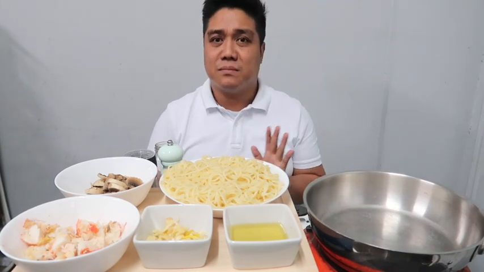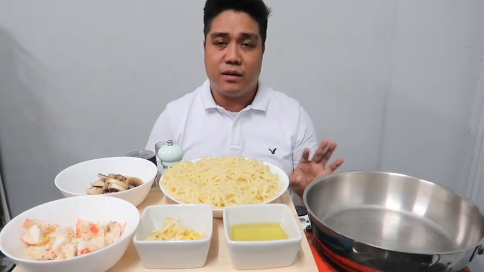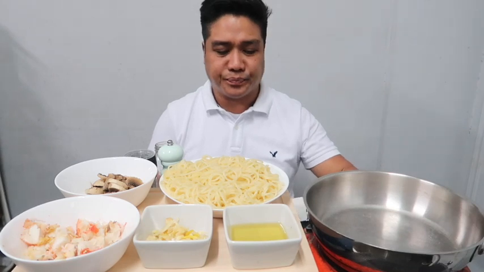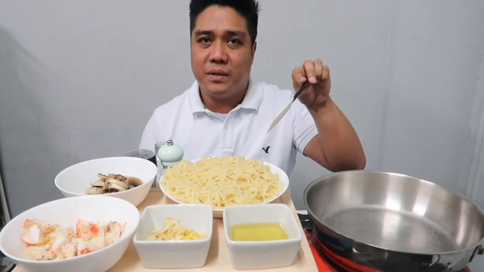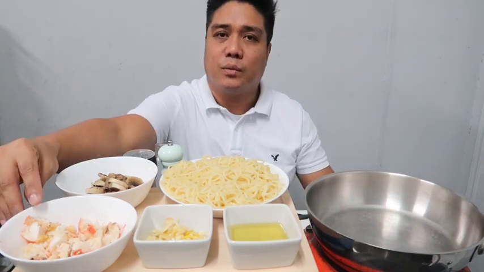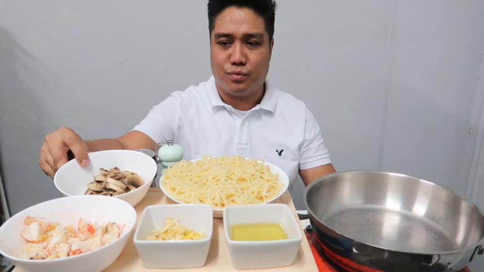But since we're doing my version, we are going to add some additional ingredients. So here are the ingredients that we will be needing. We have olive oil, we have lots of garlic, we have this angel hair pasta. We're going to add this chopped lobster and some mushrooms.